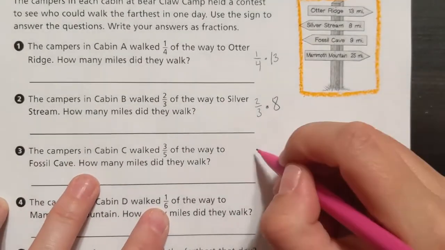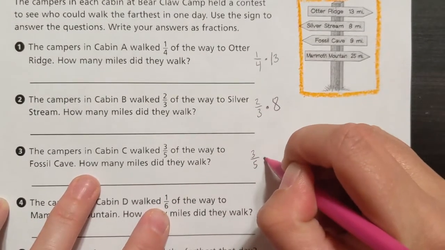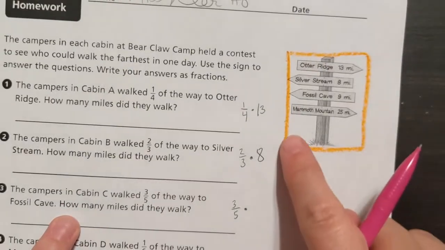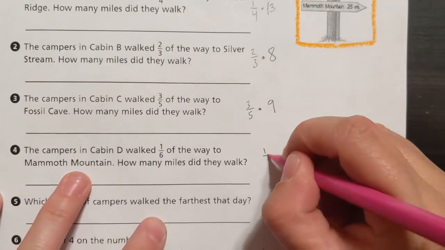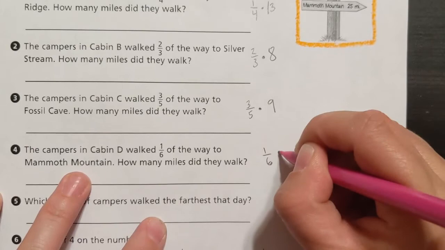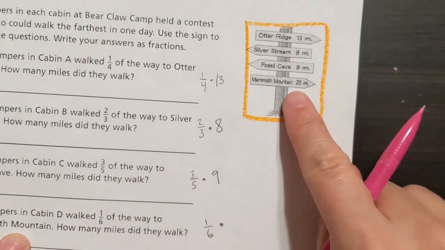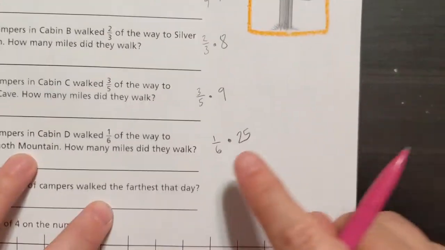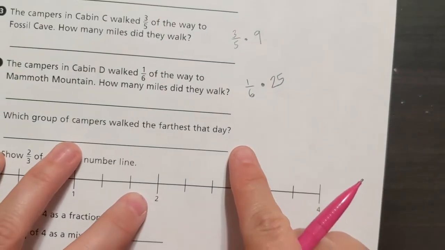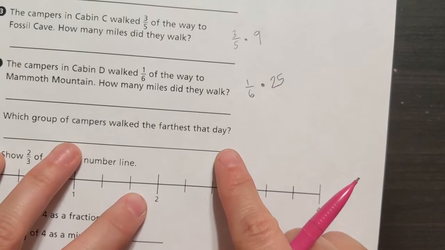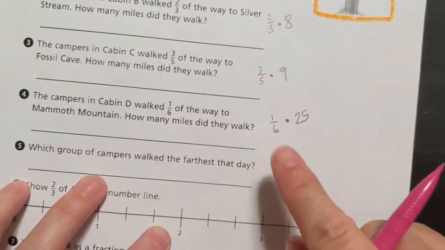Number 3, Cabin C walked 3/5 of Fossil Cave. Fossil Cave is 9 miles. Number 4, they walked 1/6 of the way to Mammoth Mountain. Whoa, 25 miles. So you're going to solve all of these, finding out how many miles. Then it says which group of campers walked the farthest that day. So you can't guess. You're going to have to actually show the math.